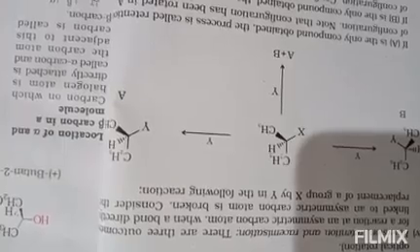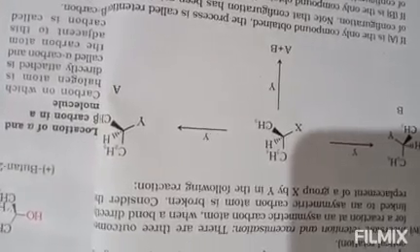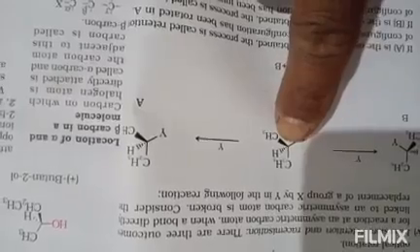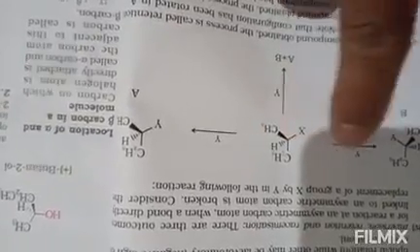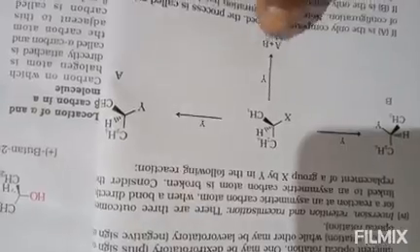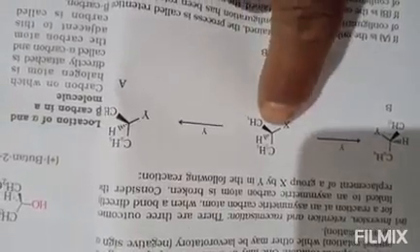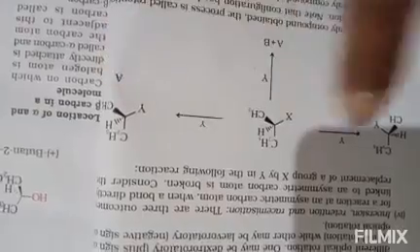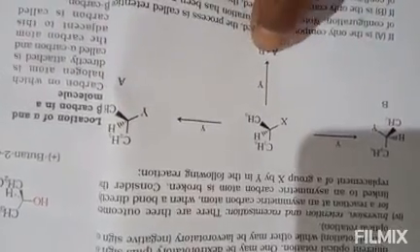Now consider the replacement of X by Y in the following reactions. In the first one, we get figure B. Figure B is obtained when we add Y to the asymmetric carbon atom. Here, if you put Y one way, you can get this one, or if you put it the other way, you can get this one. If you put Y again, then you will get a mixture of A and B.